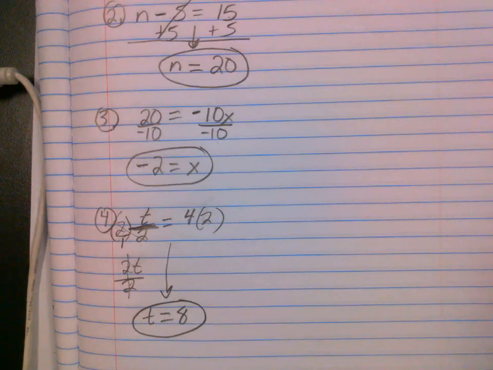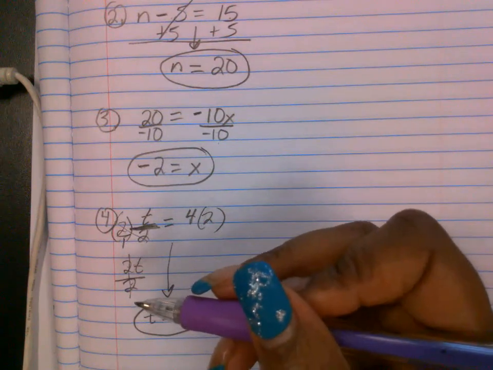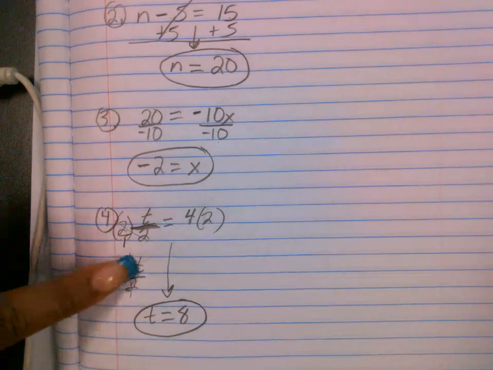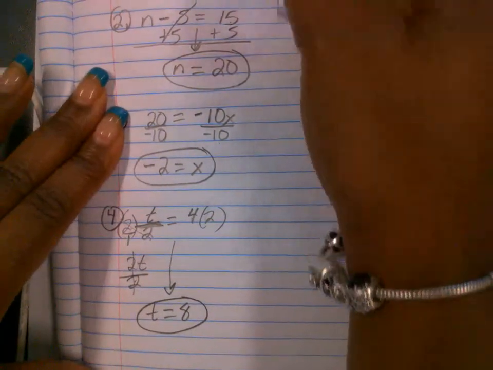Okay? Because really this 2 is on the top and this is on the bottom. 2 divided by 2 gives you 1. So you got 1 times t is just t. It's just t. Okay?